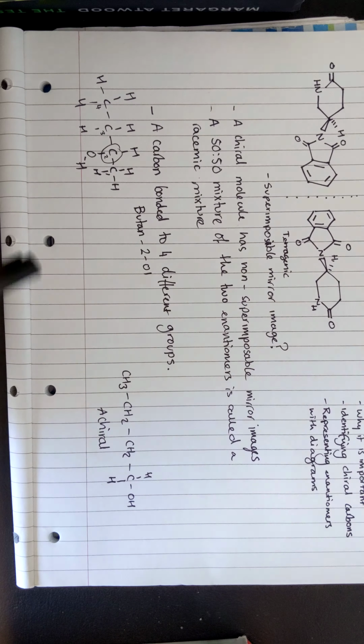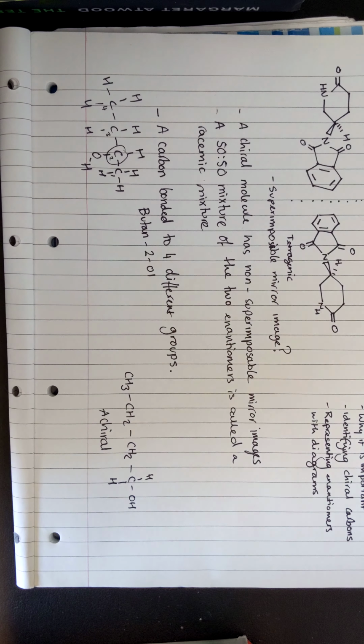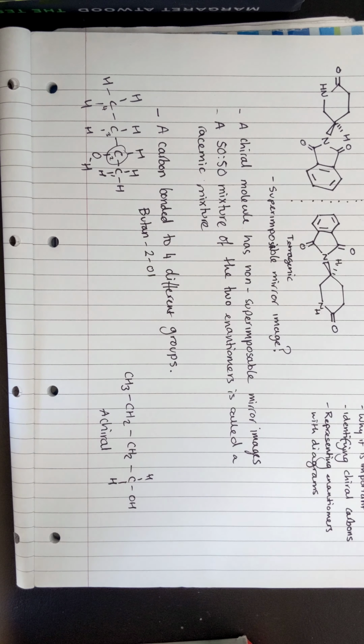So I'm going to set you some questions where I want you to try and identify the chiral centres in the molecules. It is entirely possible to have more than 1 chiral carbon. You're not going to see that in exam questions, but it very much does exist. And I believe the questions I'm going to give you have some multiple chiral carbons, just to make it a little bit more challenging because it's using the same skill.